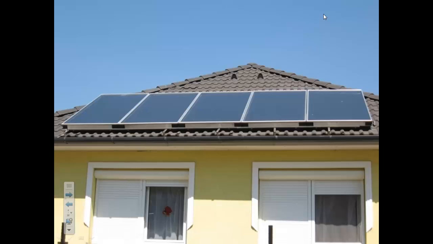Here is a picture of a home that has solar cells on its roof to capture the solar energy to heat the home and to heat the water used in the home.